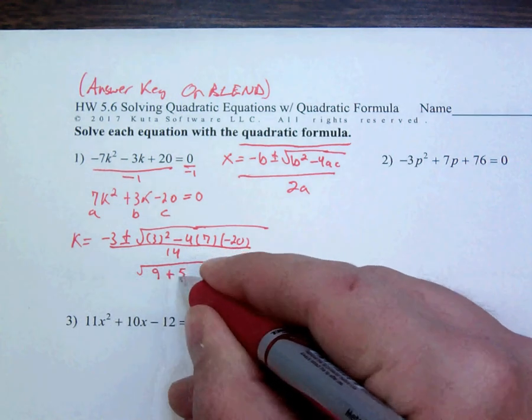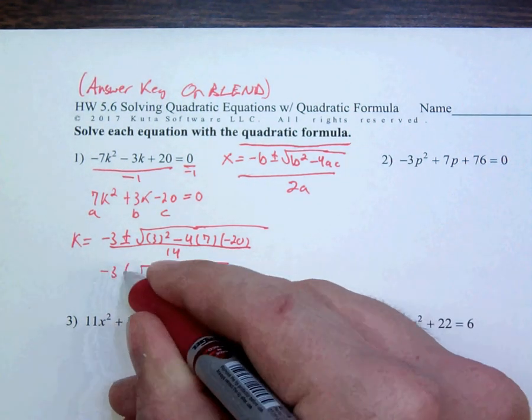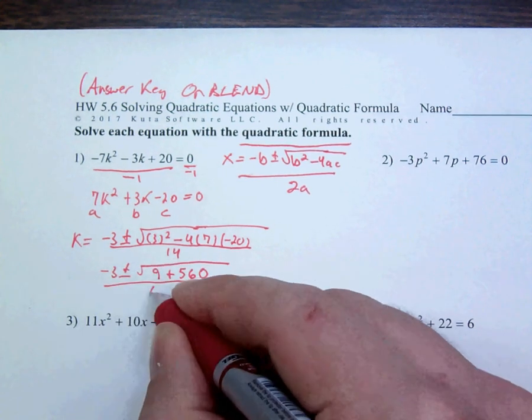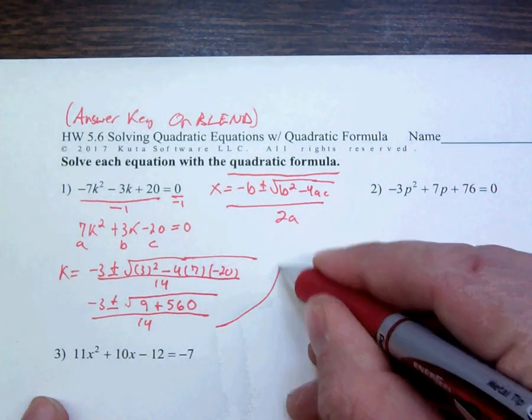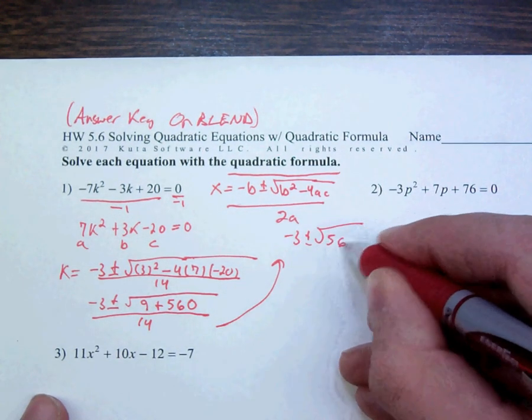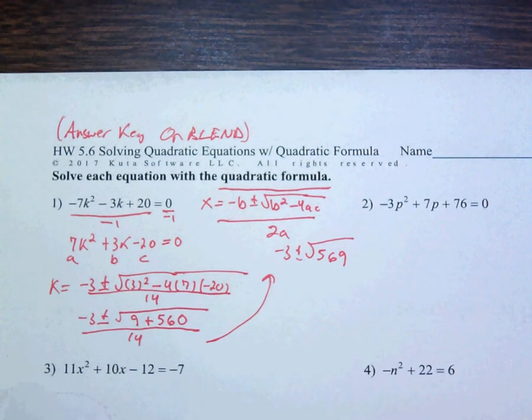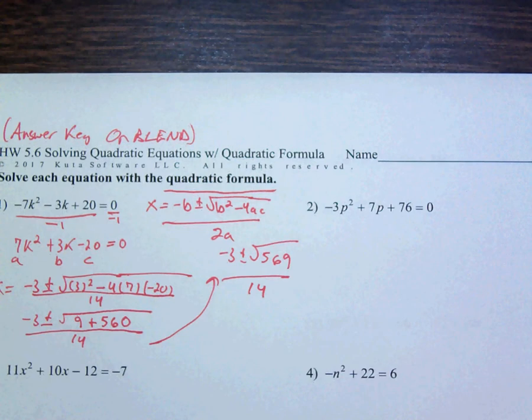So it's plus 560. So it's -3 plus or minus the square root of 560 plus 9, all over 14. Let me rewrite it up here: -3 plus or minus the square root of 569, all over 14. Now, without a calculator, I might want to see what the square root of 569 could be.